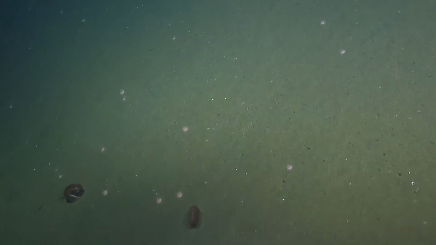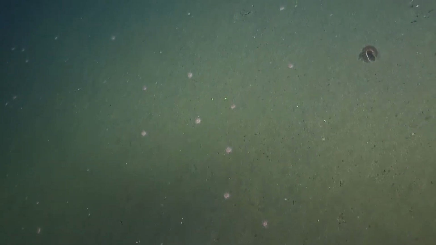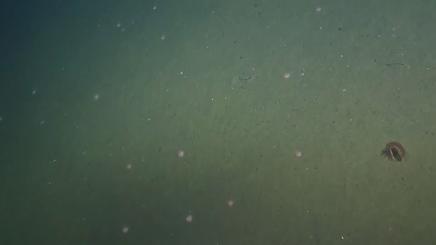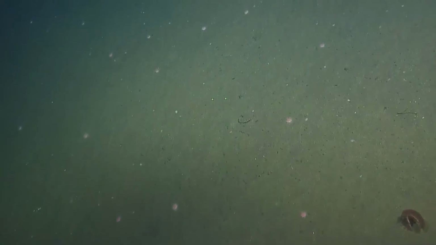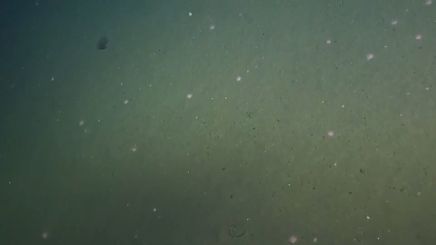So it's interesting. We've been seeing on this dive just intermittent muddy slopes where we have a lot of these fragile pink sea urchins and these Anthoptilum sea pens and Halipteris sea pens. And then we'll get into a rocky habitat again where we're seeing lots of sponges, some really small corals, but not a ton. And it's just kind of going back and forth between these two habitats.